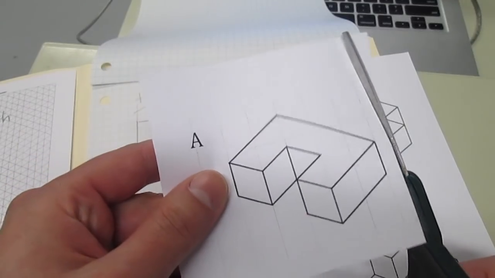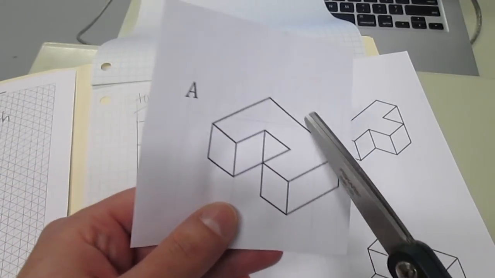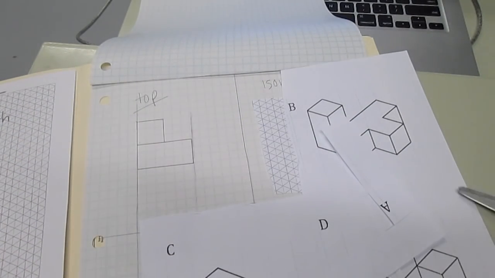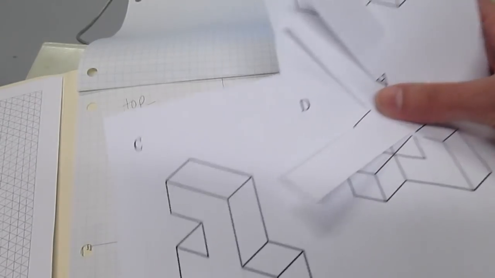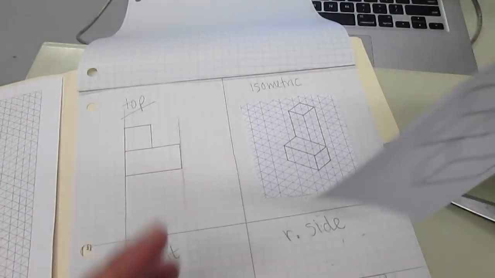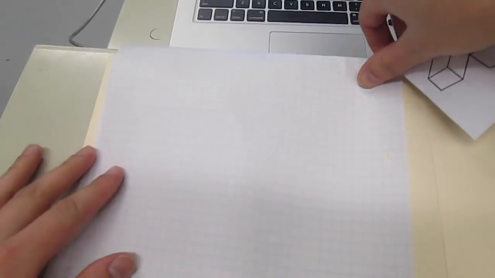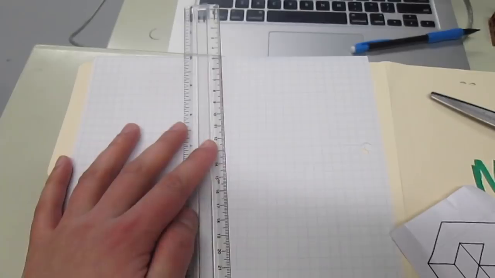When you cut them out, you want to not cut along the perimeter. You want to leave some of the graph paper that's behind it, so you remember how it should be placed in relation to its graph paper. So if we use the back of this, set up our quadrants.